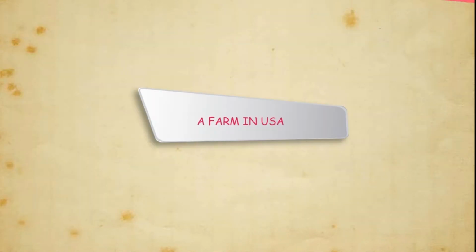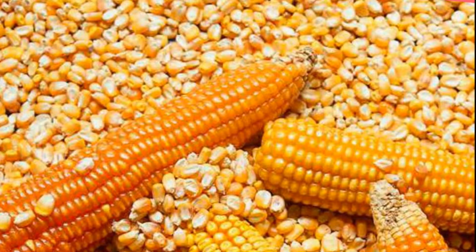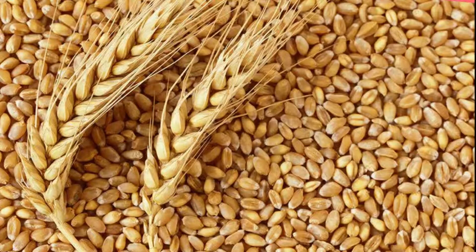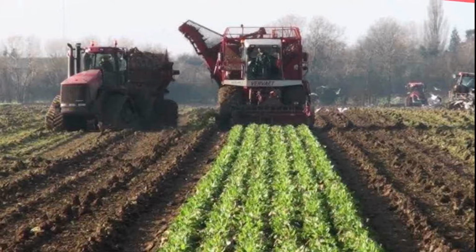A farm in USA. An average farm size in the USA is about 250 hectares. The farmer generally resides on the farm. Some of the major crops grown are corn, maize, soya bean, wheat, cotton and sugar beet. A typical farmer in the Midwest USA owns about 300 hectares of land.